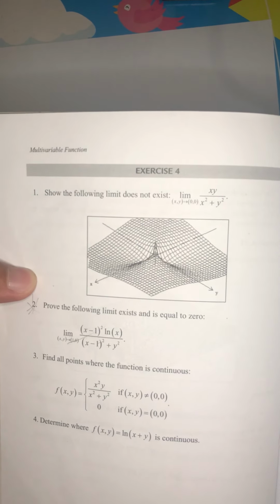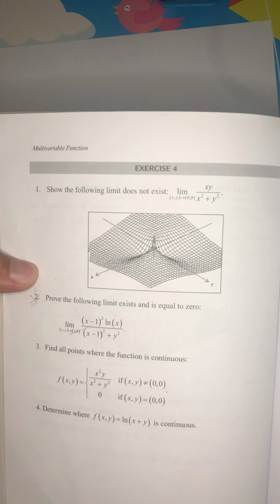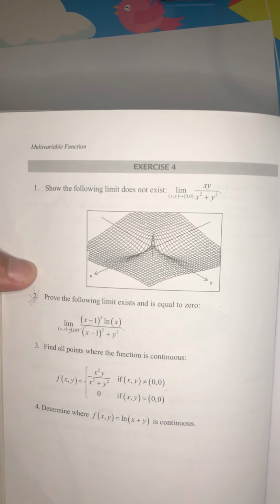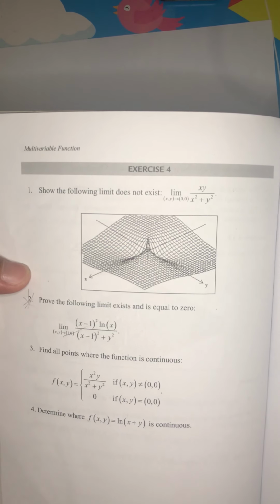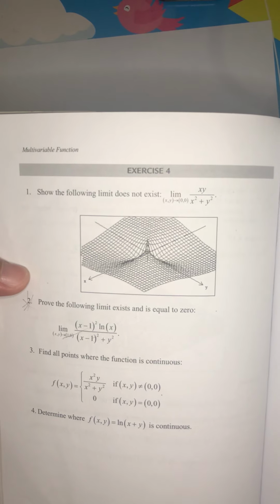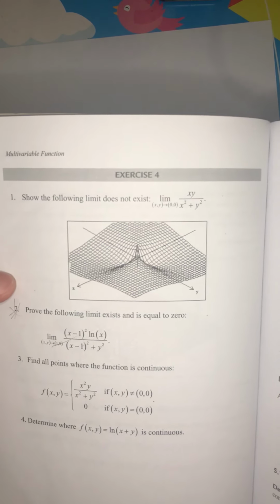So the first question, show the following limit does not exist. Limit x, y approach 0, 0 of xy over x squared plus y squared. So this is a multivariable function. It has both x and y as the unknowns.